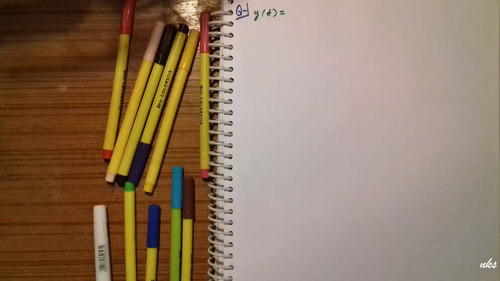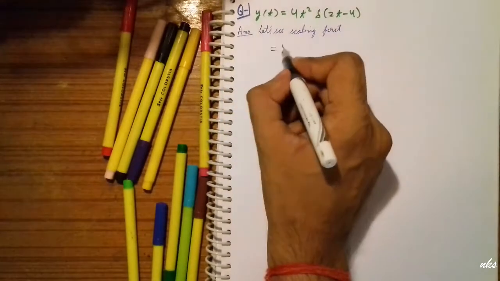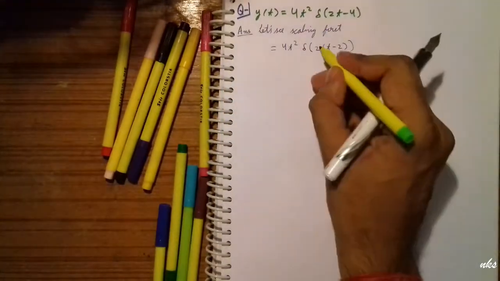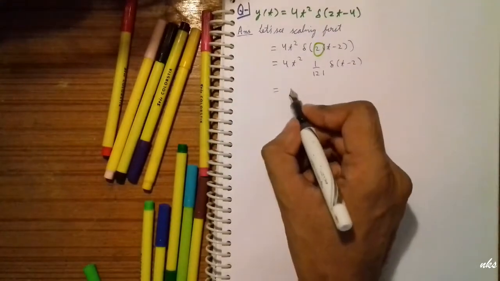Now let's see a question. y(t) is equal to 4t² δ(2t − 4), as shown on the screen. Now see its solution. Let us see the scaling first. So 4t² into δ(2(t − 2)). Here the scaling factor is 2. So using the scaling property we can write it like this, as shown on the screen.